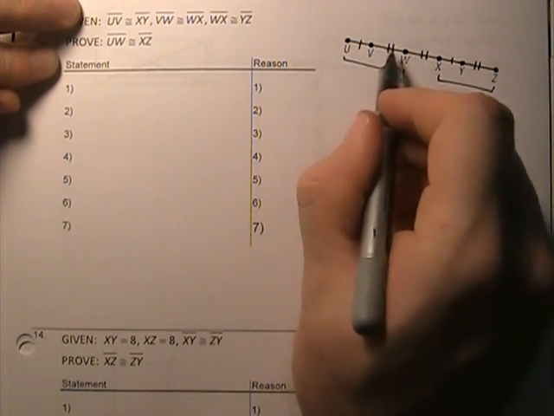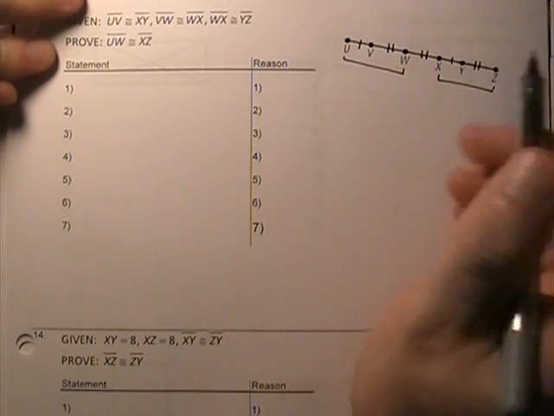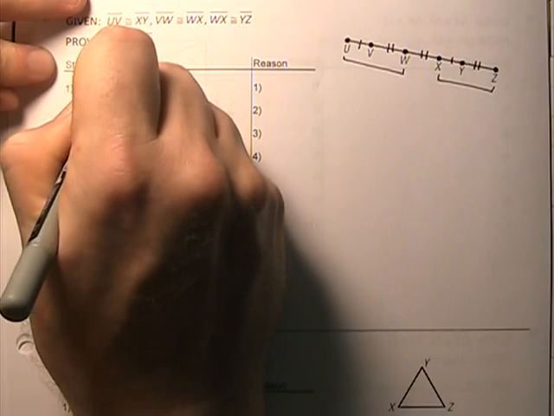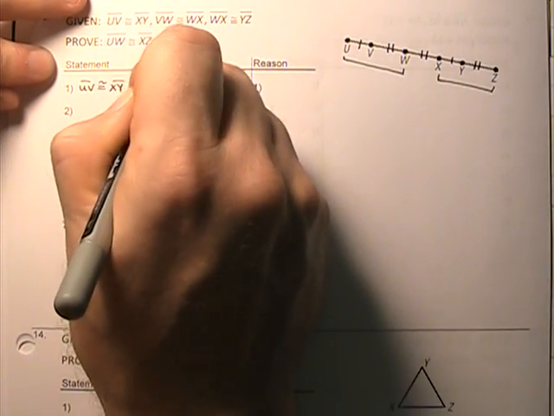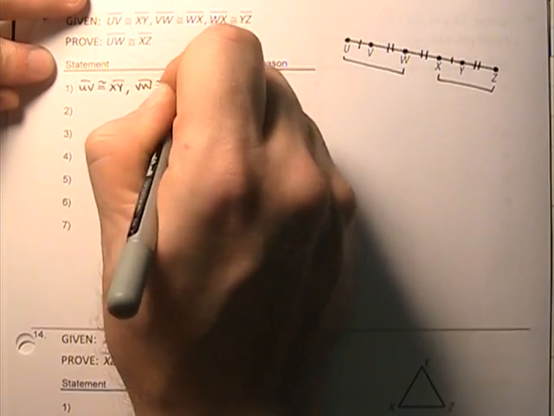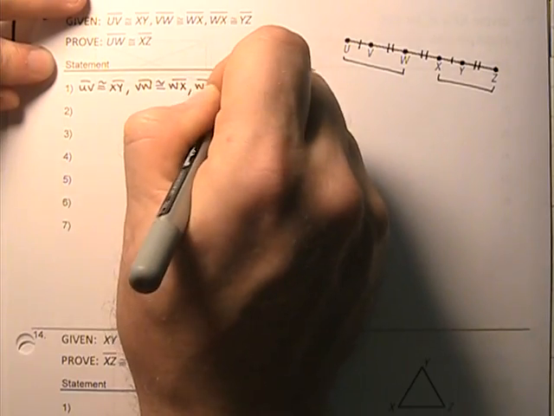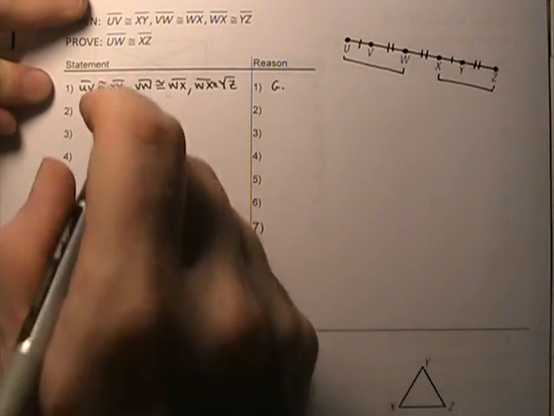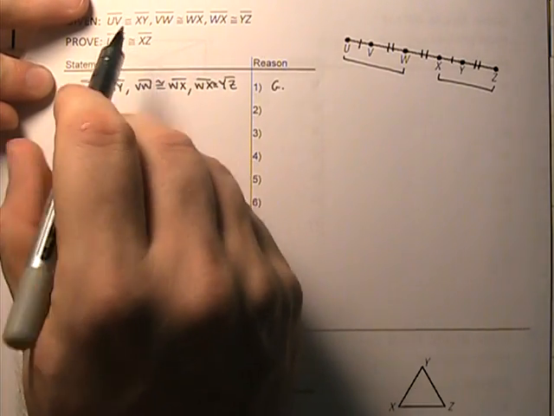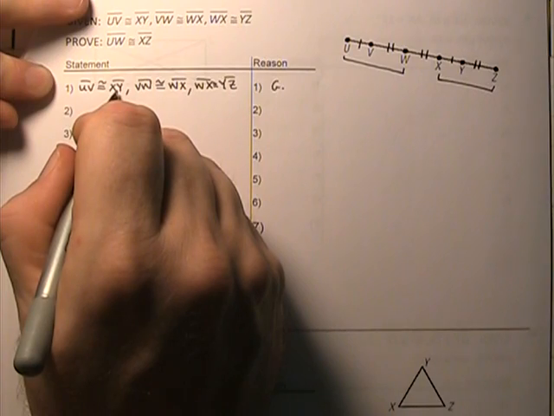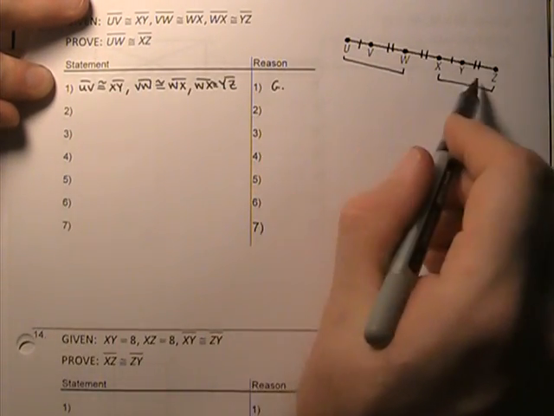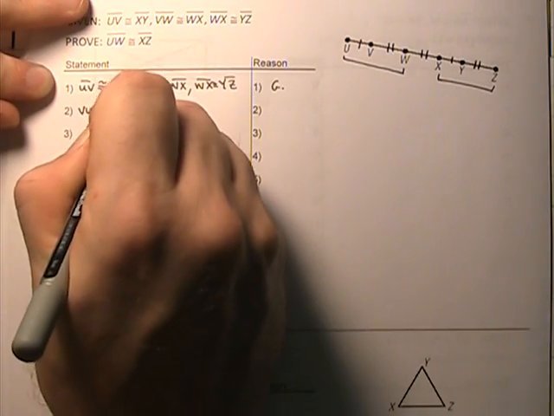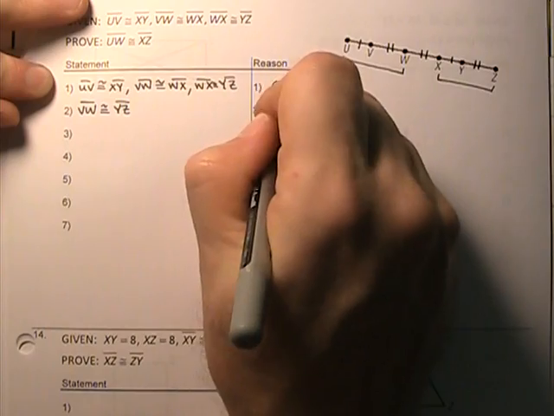Okay, so if one of the two congruent segments are added together to give me the bigger segment, maybe that's how I can go about proving that. So UV is congruent to XY, and VW is congruent to WX, and WX is congruent to YZ. That's all given. And the segments that I'm interested in here, it looks like UV and XY, those are two that I need, and I also need VW and YZ. So let's say that VW is congruent to YZ. That's a transitive property.